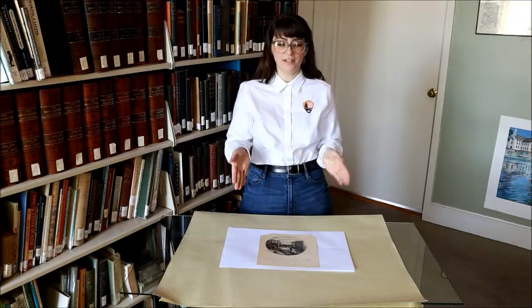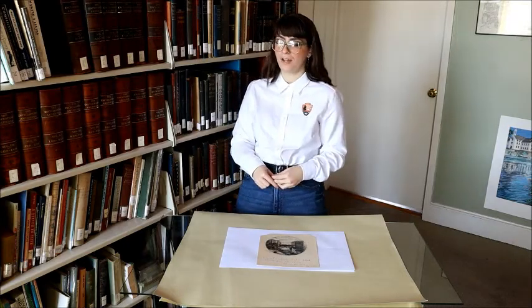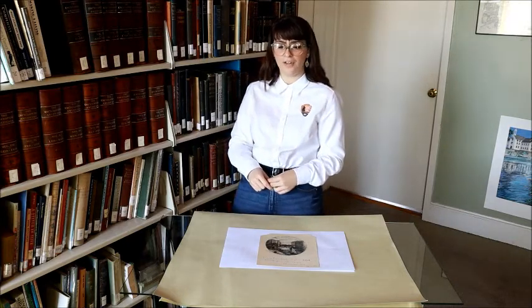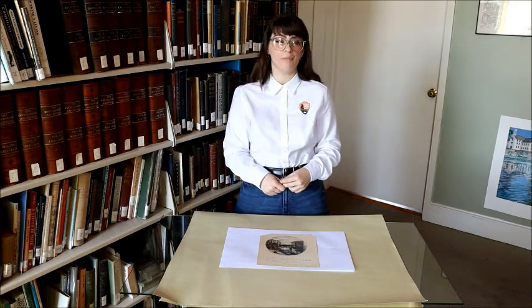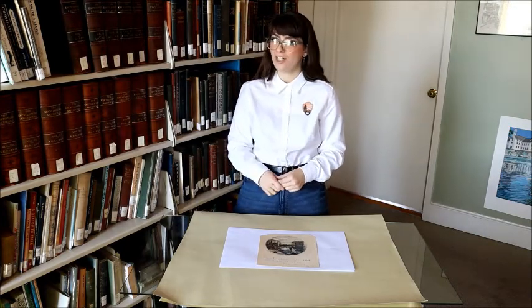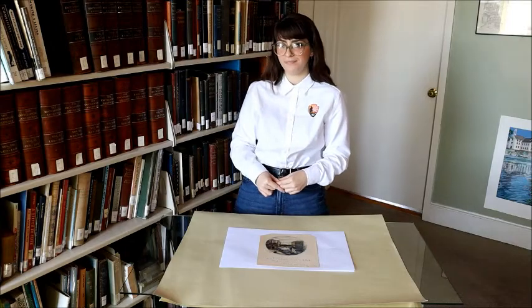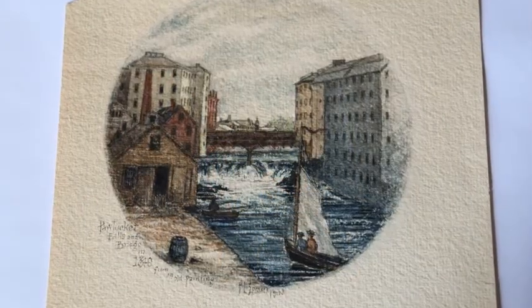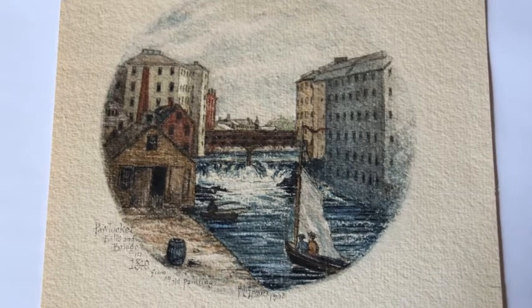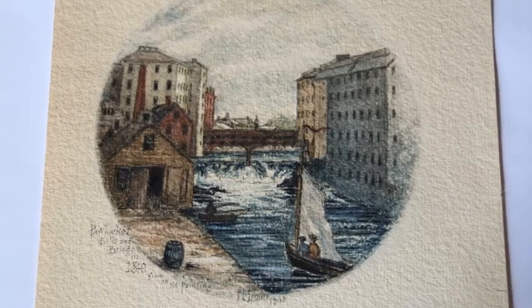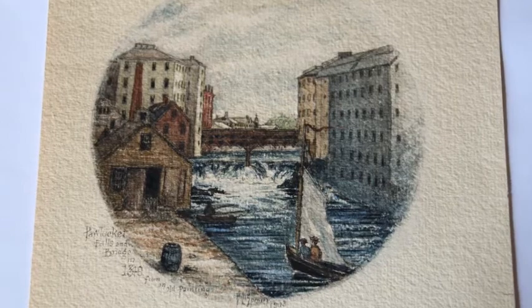I'm here today with another lovely piece from the Slater Mill Archives. A watercolor image of Pawtucket Falls and the Main Street Bridge, seemingly painted by H.L. Spencer in 1903. It is painted in bright watercolors on thick watercolor paper, and the image itself is enclosed in a fairly small circular frame. Most of the page is left empty.